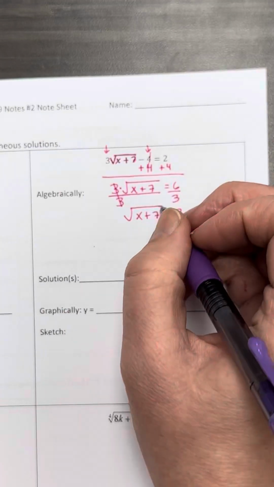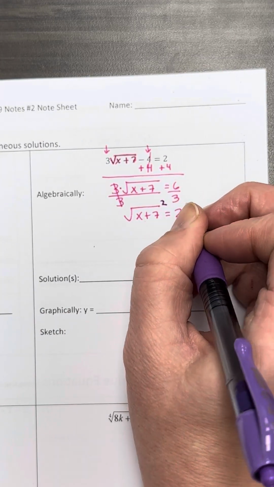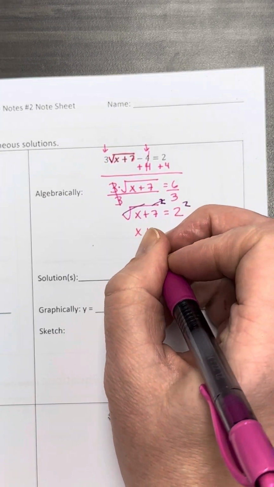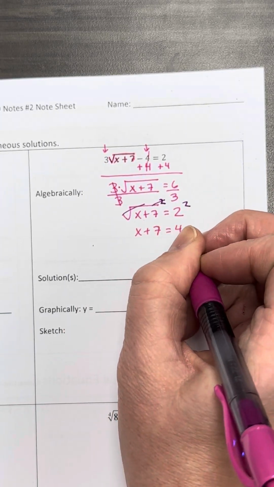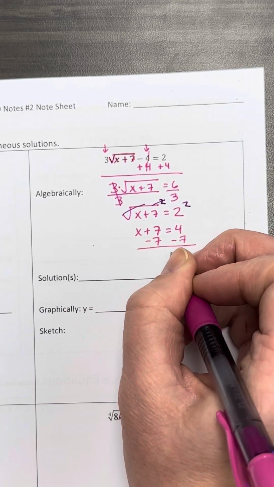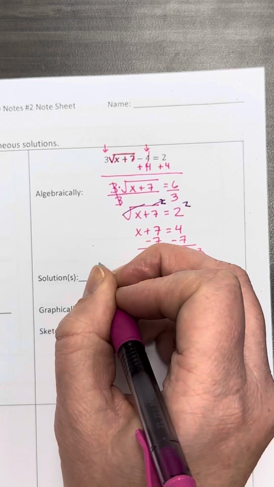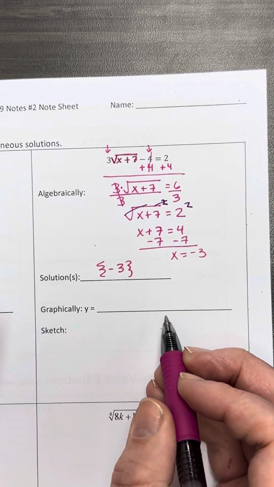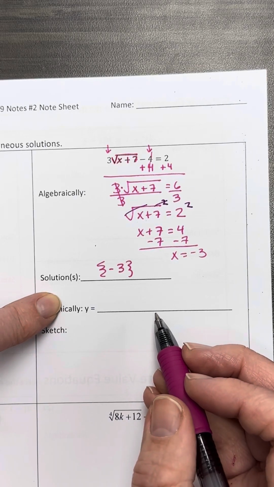So we want to get rid of the square root. The opposite of square root is squared. I square both sides and get x plus 7 equals 4. Subtract 7 from both sides and get x equals -3. So hopefully that is the solution. But again, I'm going to graph it and check, and it should match the graph.